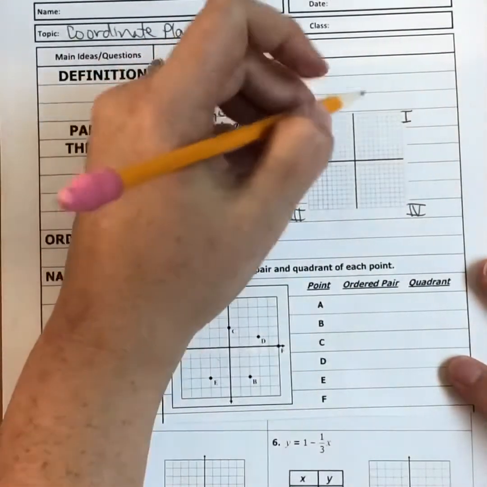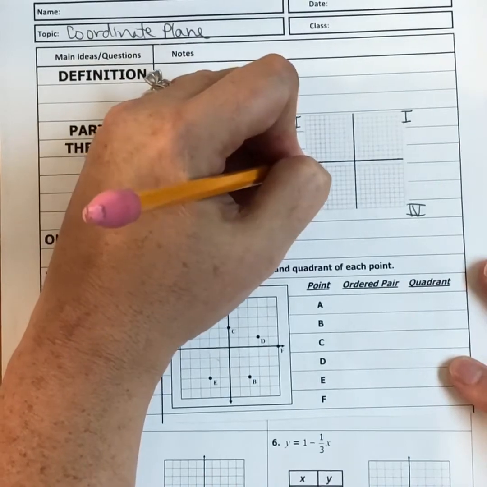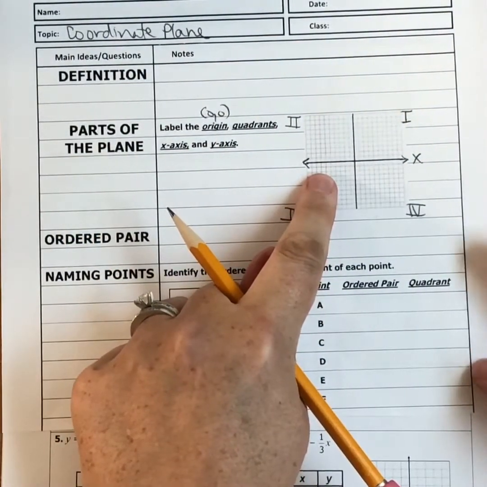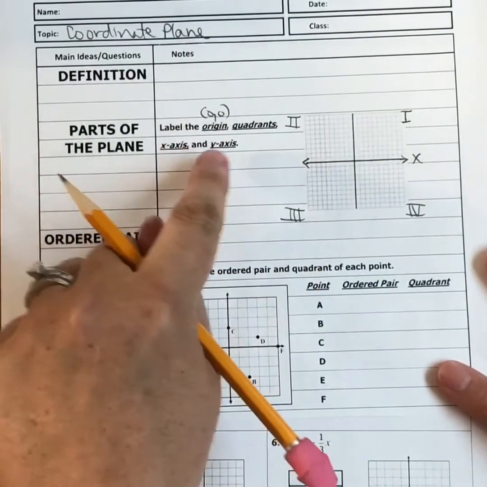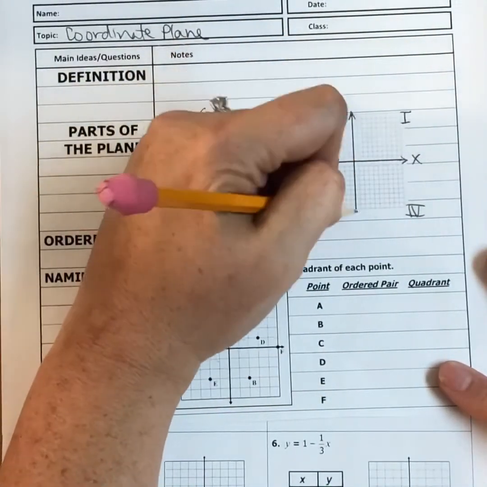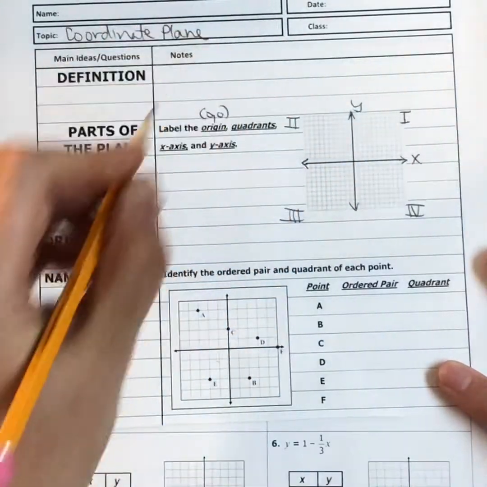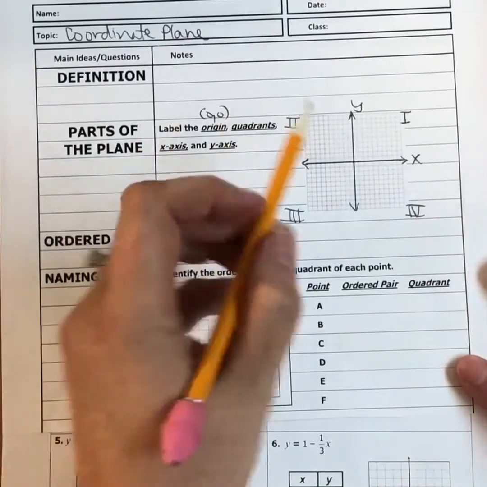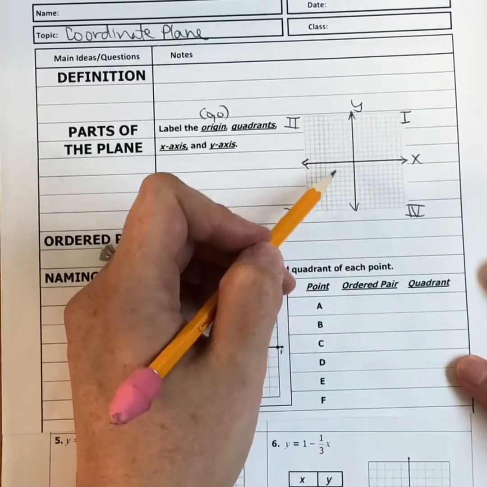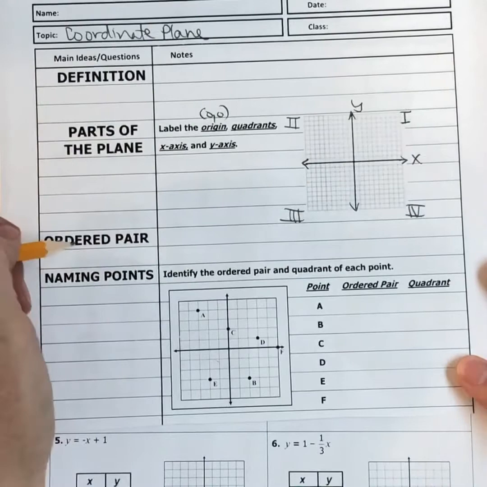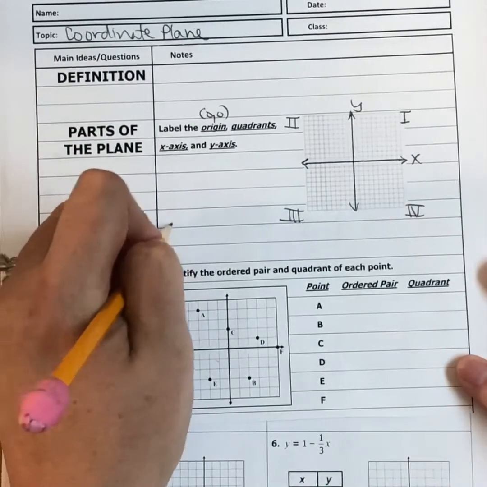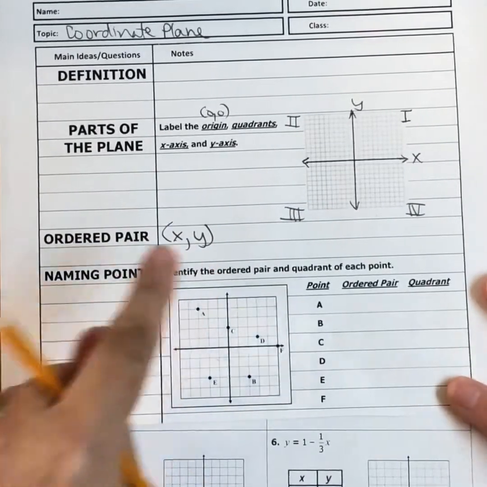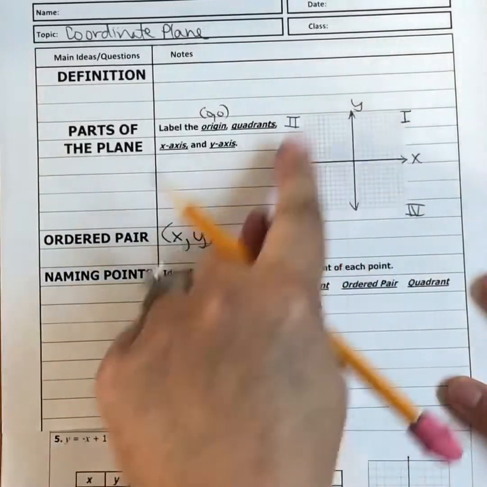We know the x-axis is the horizontal axis. It's like the number line that we've been graphing all of our inequalities on. And the y-axis is a vertical number line, and we just label it y. But different from what we've been doing, we're going to be doing both x and y when we graph. So for any ordered pair, the first coordinate is your x and the second coordinate is your y.